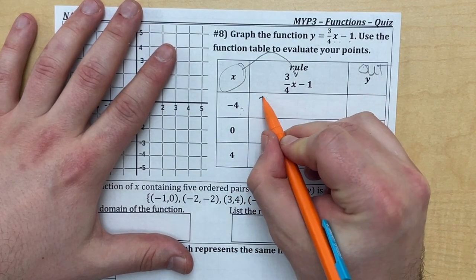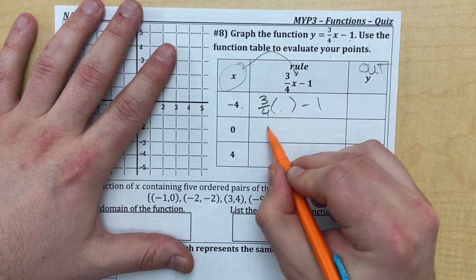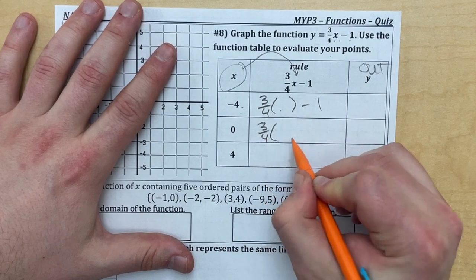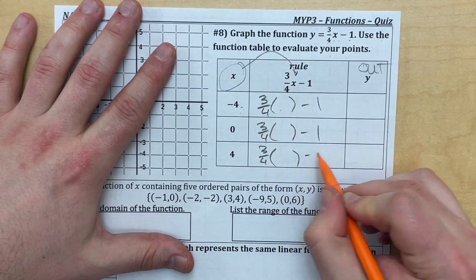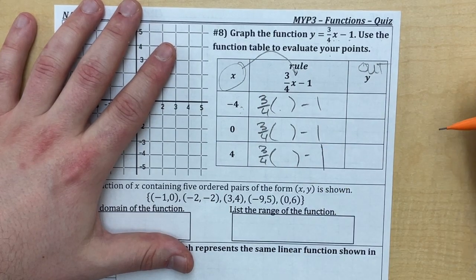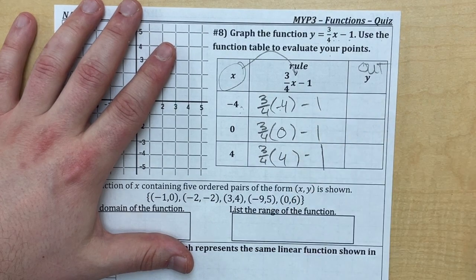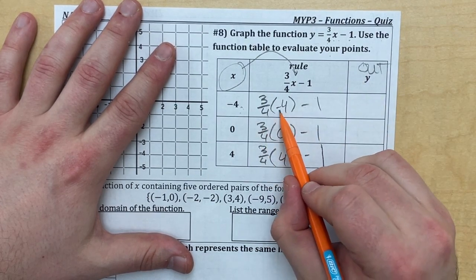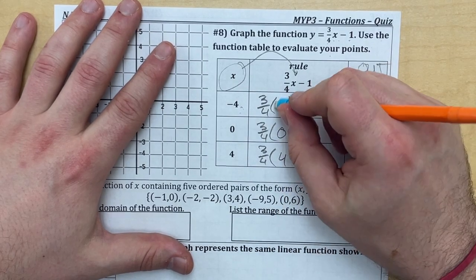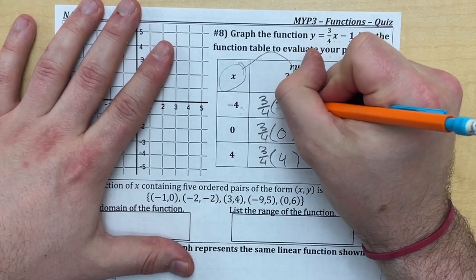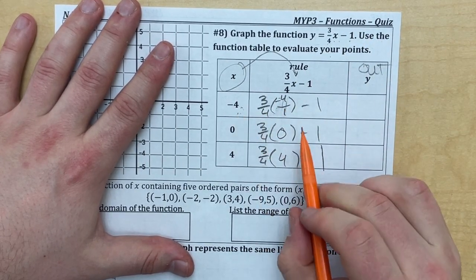So that means this: I take my slope, 3 over 4, and I'm multiplying it times whatever my value of x is, and I'm getting an output. So let's find out what these are. My first x value is negative 4, then I have 0 and 4. Again, if you are unsure how to multiply these two together, you can rewrite this as a fraction. So I have negative 4 over 1, which is the same as negative 4.